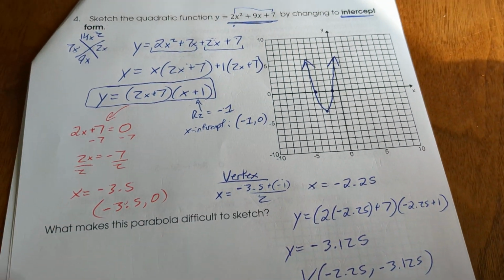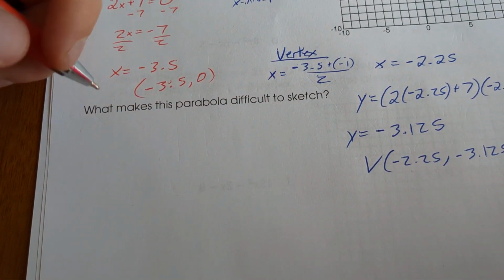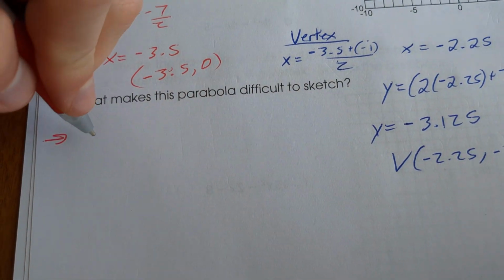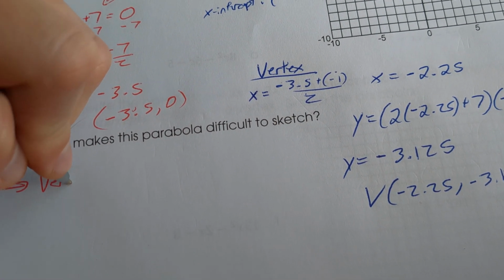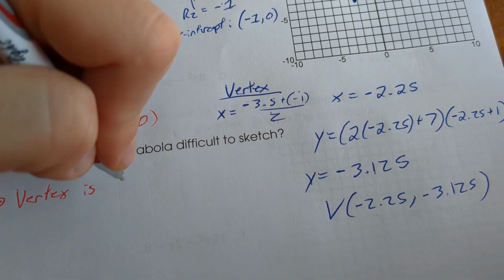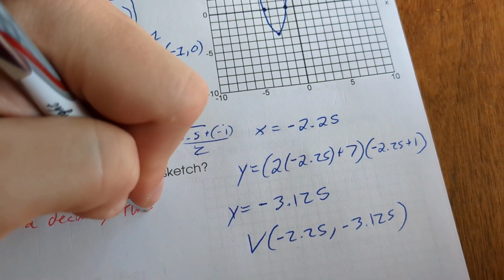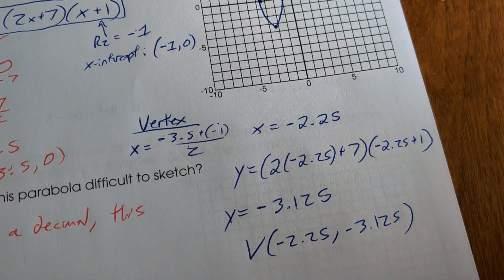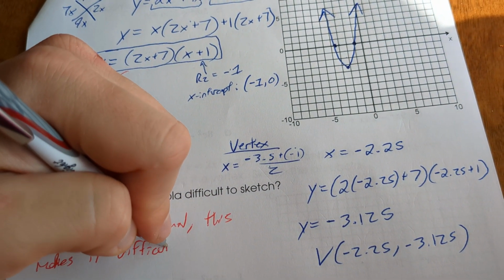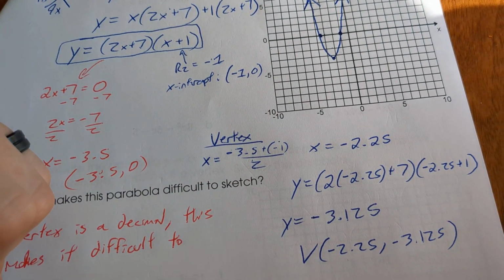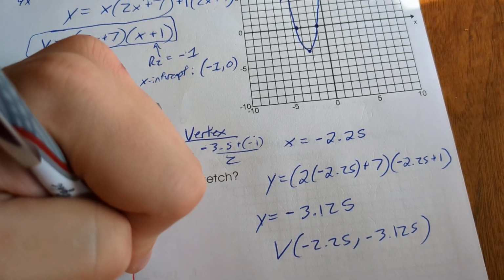Our last question here just says, what makes this parabola difficult to sketch? Really, because our vertex is a decimal, this makes it difficult to sketch the step pattern.